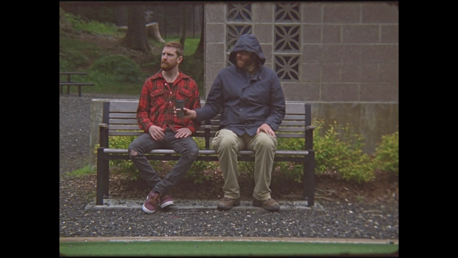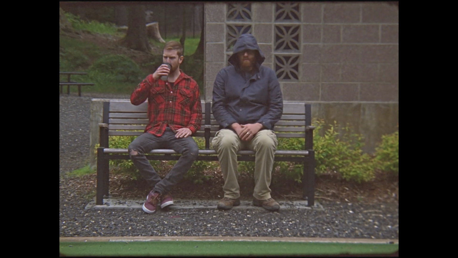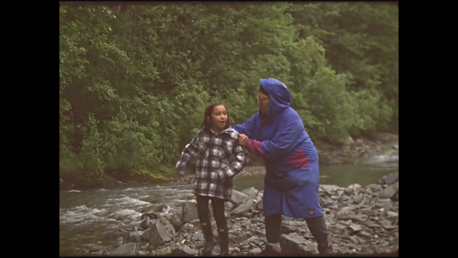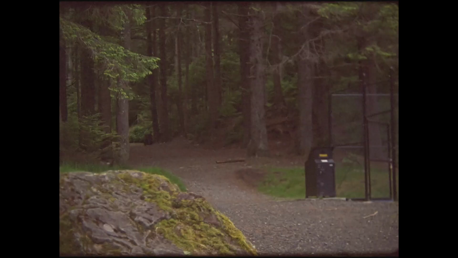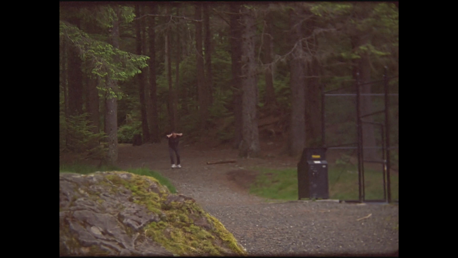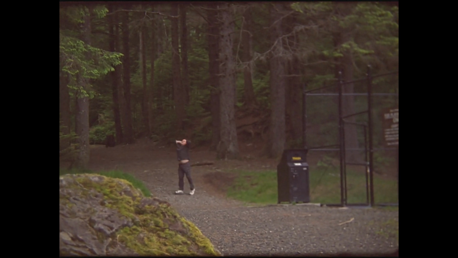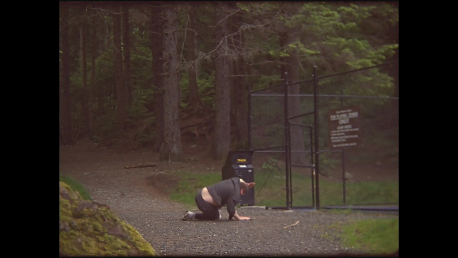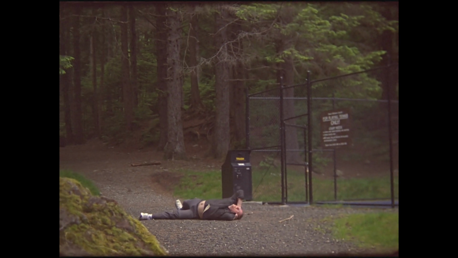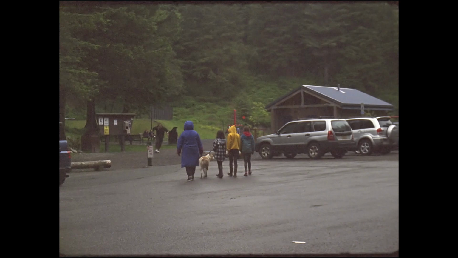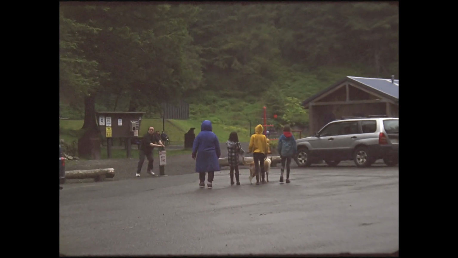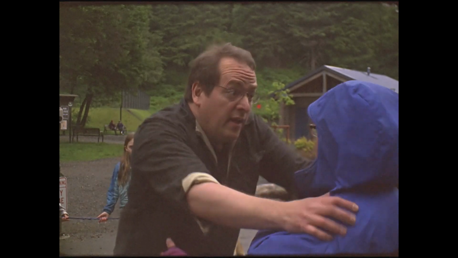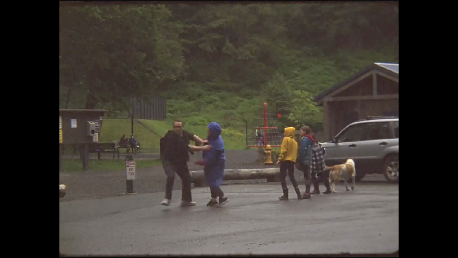Nice feathers. Water, water! I saw the water. The trees! Oh, the trees! Beware of the trees!